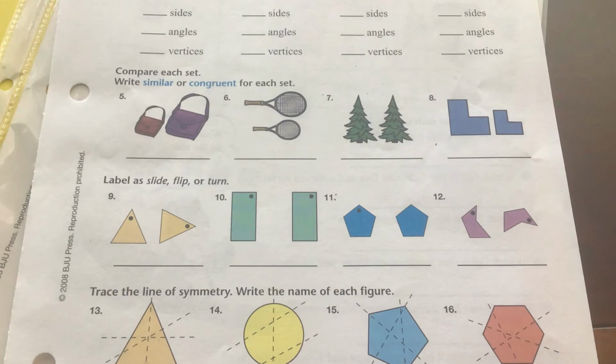They are the same shape, but they're not the same size. So we would describe those as being similar. If they're exactly the same shape and same size, they're congruent. If one's bigger than the other, we would describe them as being similar. And that's something you're going to come back to as we continue to build on your geometry knowledge.